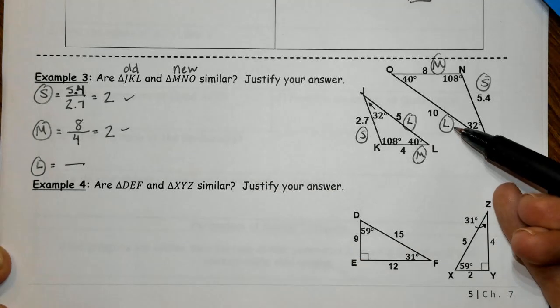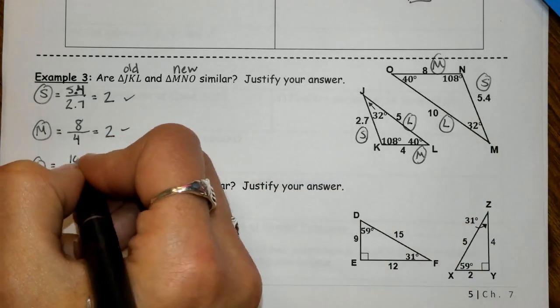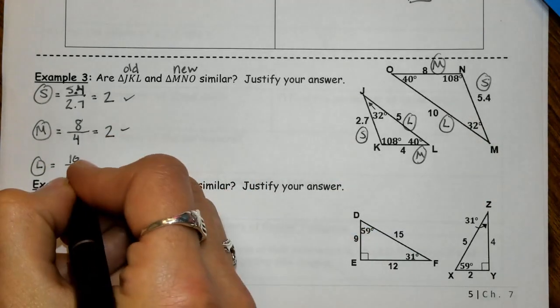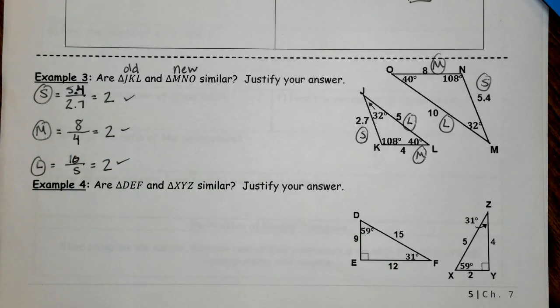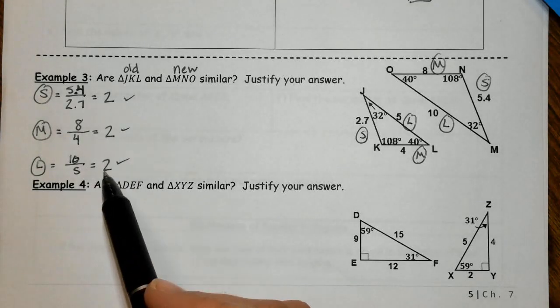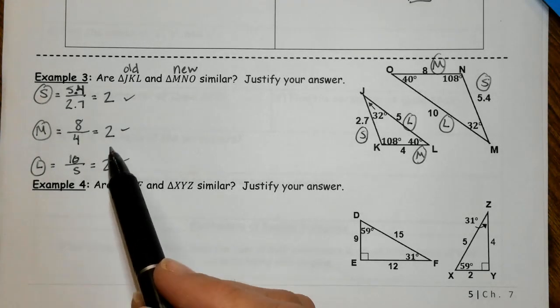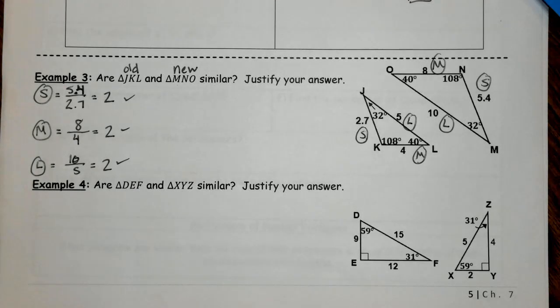And look at over here at MNO first, 10. Over here, 5. And we're going to see that this does simplify down to 2. We have now confirmed all corresponding angles are congruent, and because the sides come down to the same scale factor, all sides are proportional. So we're going to go ahead and write that down.